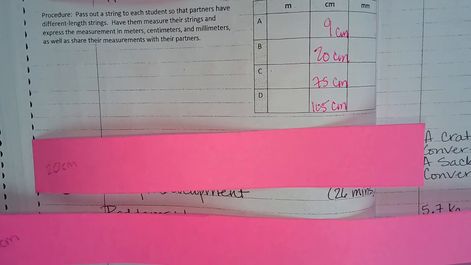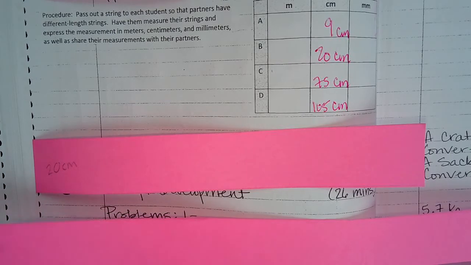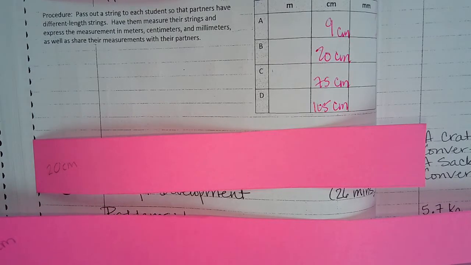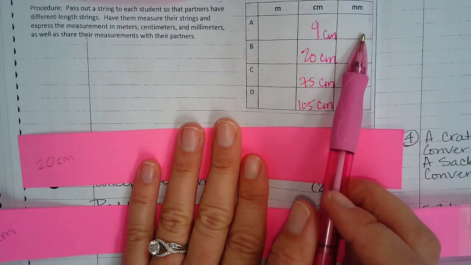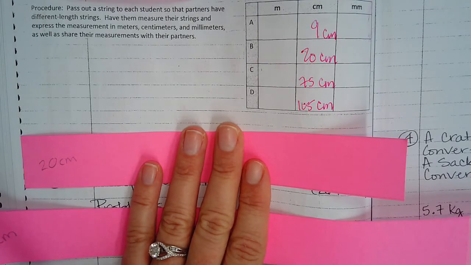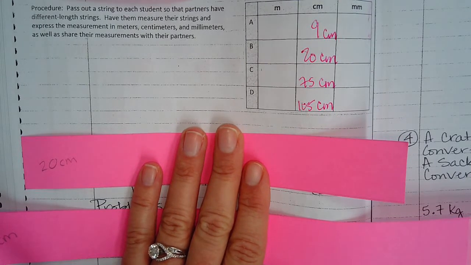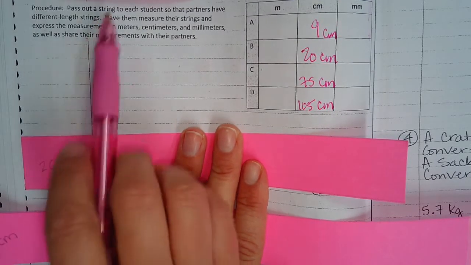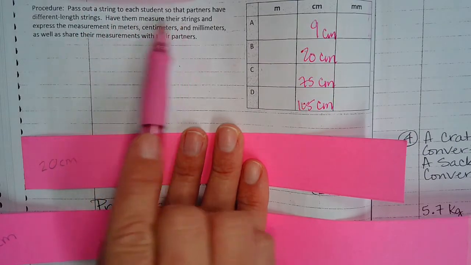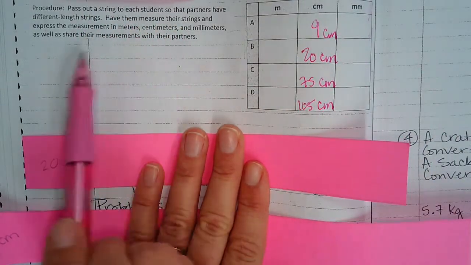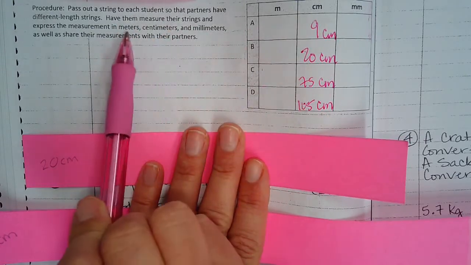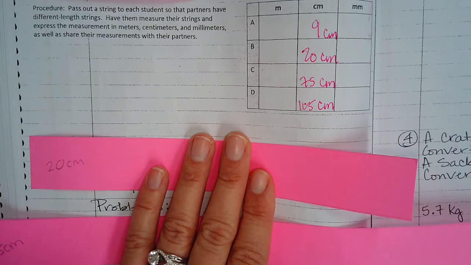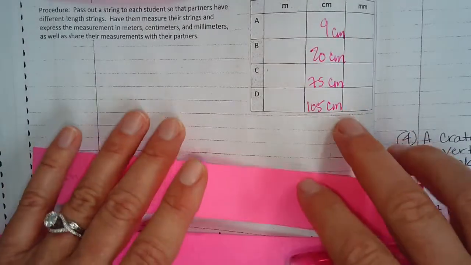Now, we are going to convert. We're going to convert to meters, and we're going to convert to millimeters. So it's just like we have them. We have paper. We're going to express these in meters, centimeters, and millimeters, and we're going to share out.